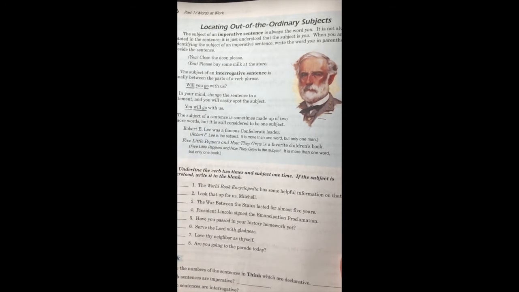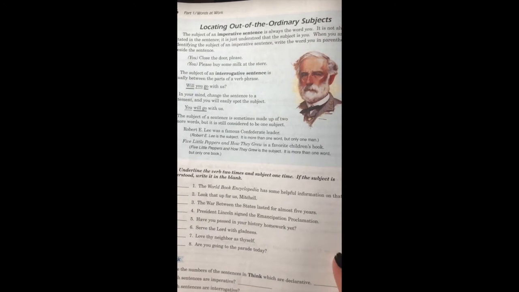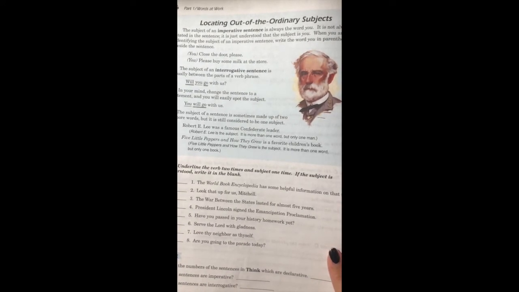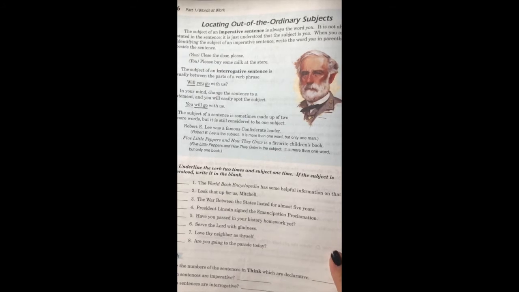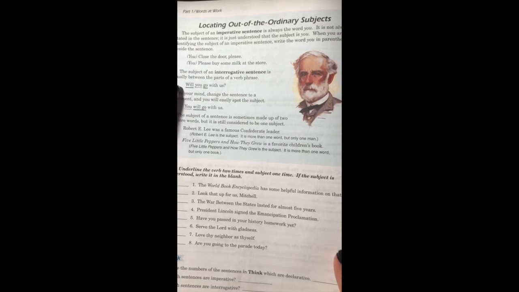Then for interrogative sentences, it says, the subject is usually between the parts of a verb phrase. Now you may not always have to use this trick, but because we've already learned all about verb phrases, you might be able to use this tool to help you determine interrogative sentences. So our example sentence says, will you go with us?